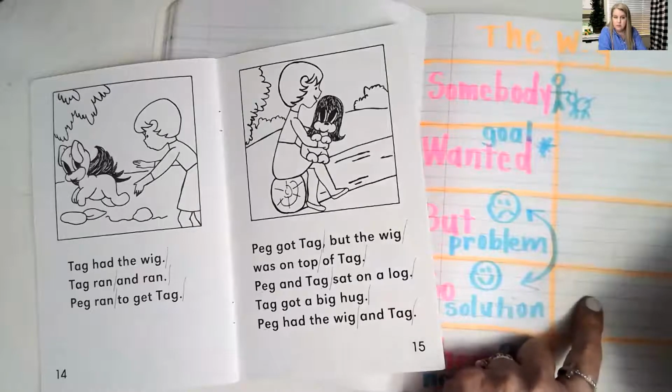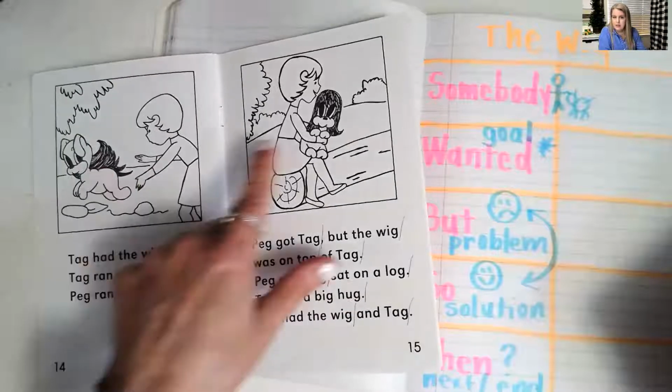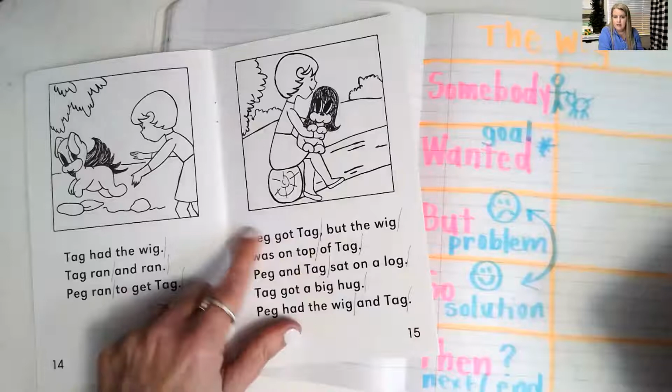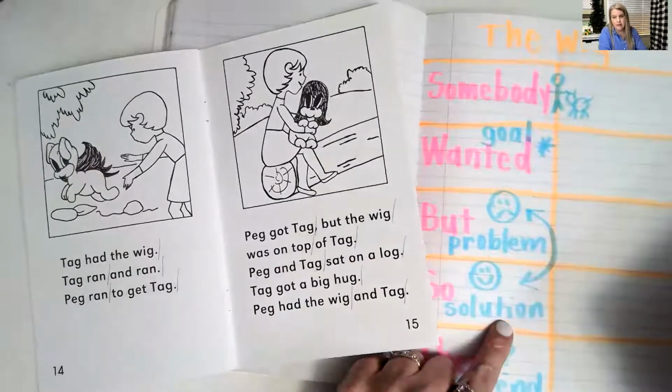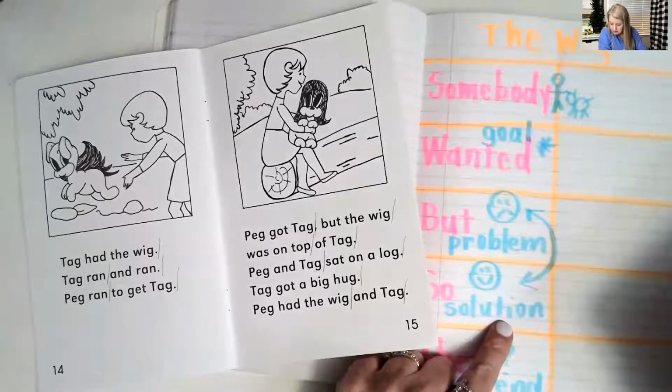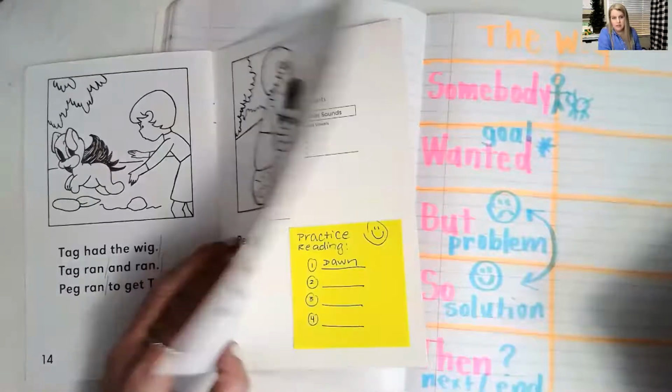So what was the solution? What did Peg do? Did he get to keep the wig? I think Peg got the wig back, right? He was not going to get to keep that wig. So Peg got the wig back, and then she kind of sat with him on the log.